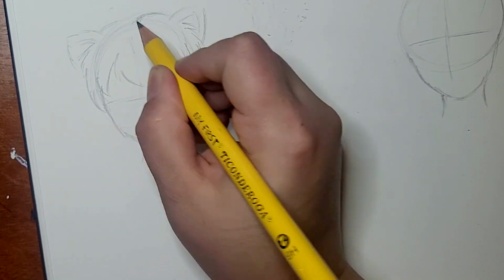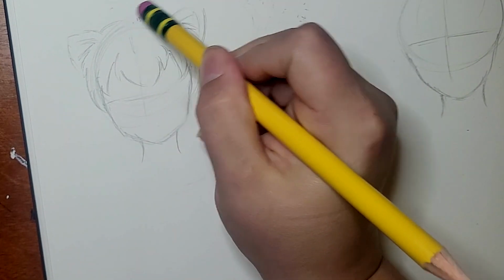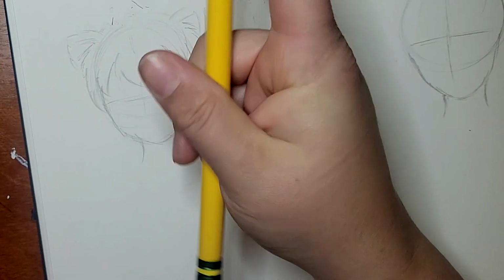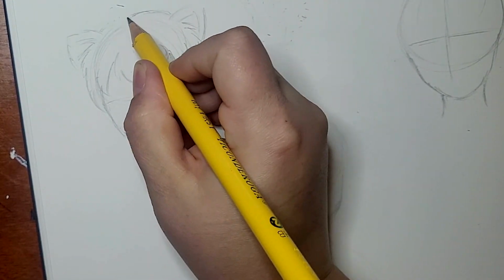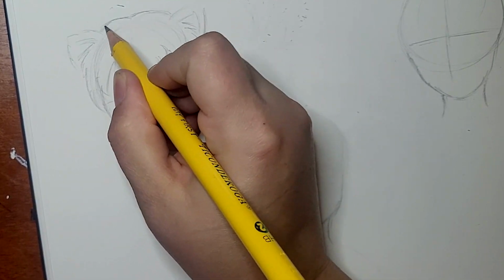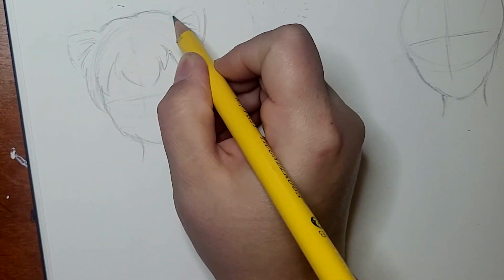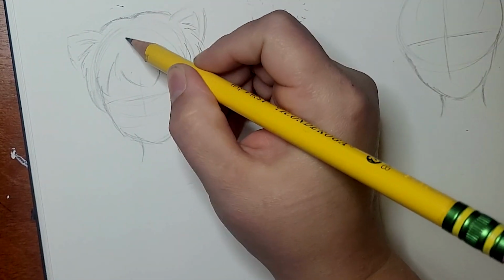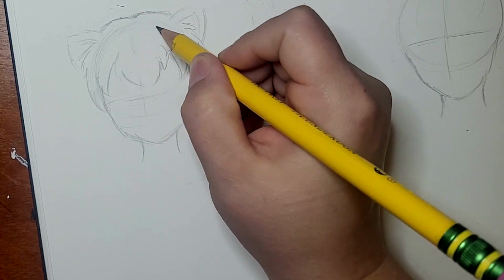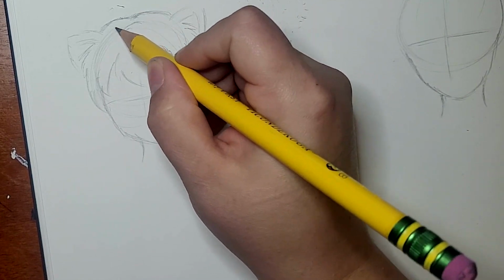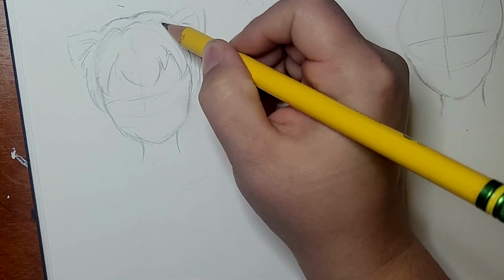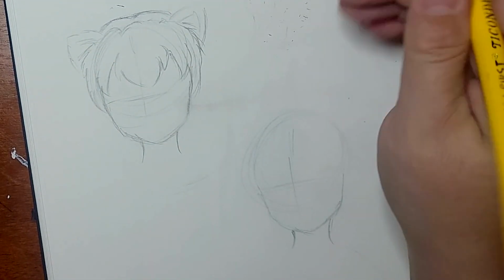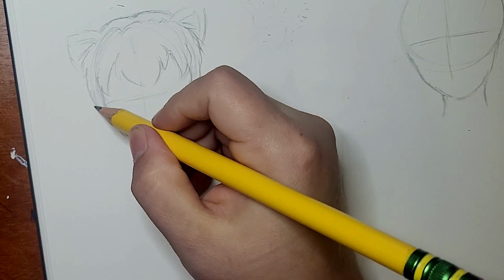I usually go a little bit above my headline because your hair has volume. It's always good to go above your headline just a little bit, not too high, because then it's going to look like your head's kind of huge. I usually give a little bump there. Sometimes you'll see people draw an extra line for the bang line. You can do that. I don't typically do that for this character because her hair is black.